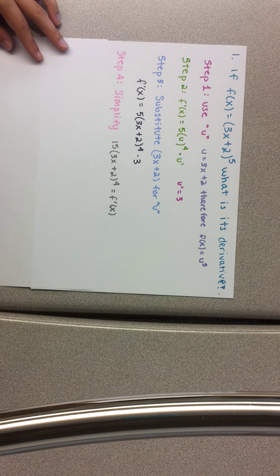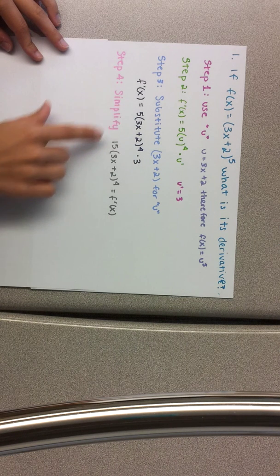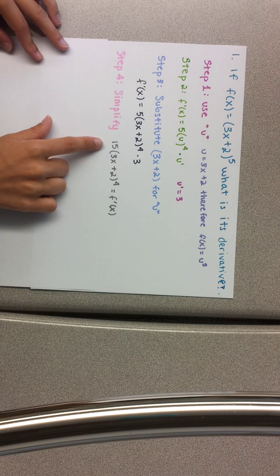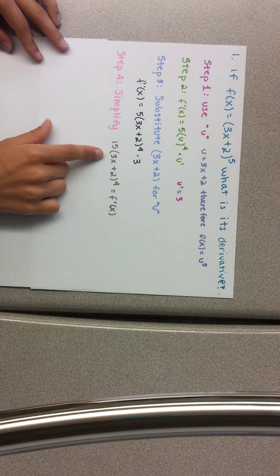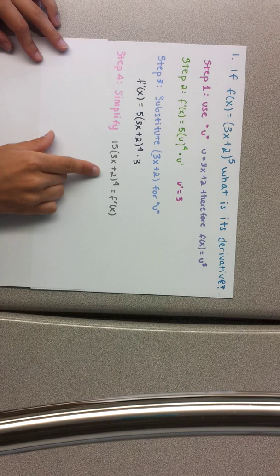Step 4 is to simplify this, bringing the 3 to the front, so the equation would equal 15 multiplied by (3x + 2) to the fourth.